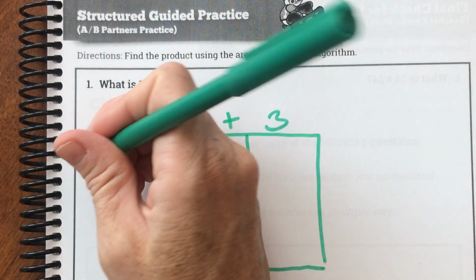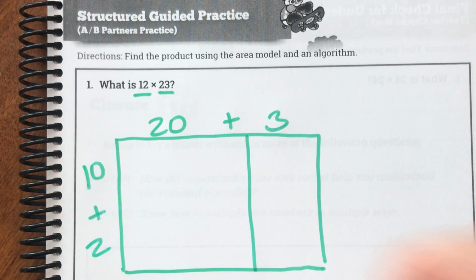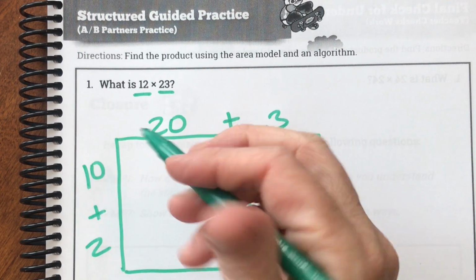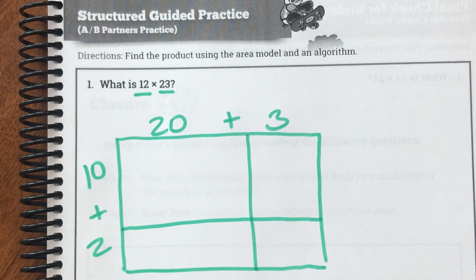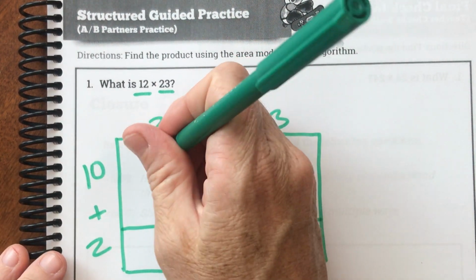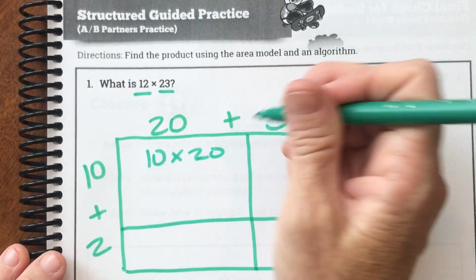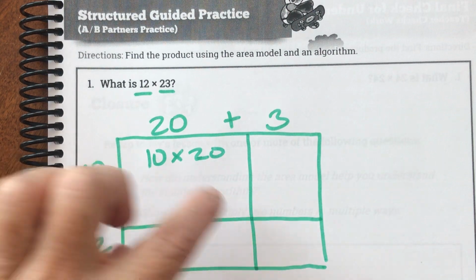And I want it proportional, so the 3 is going to get a smaller section than the 20. Step 2 is I'm going to put my smaller factor on that side. And again, we want it proportional, not exact, but 10 should get a bigger section than 2. Okay, step 3 is now we're going to write in our equations. So this would be 10 times 20. And notice how I use the one on the left first.